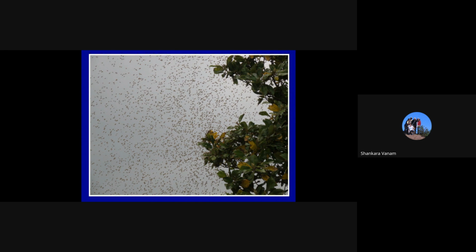So you can see this visually, as well as early, we come to know by hearing the buzzing sound of the honeybees. When the swarm is happening from one place to another, you can hear the swarming sound very clearly. It is a very distinct sound. You can notice that this is the sound of swarming.